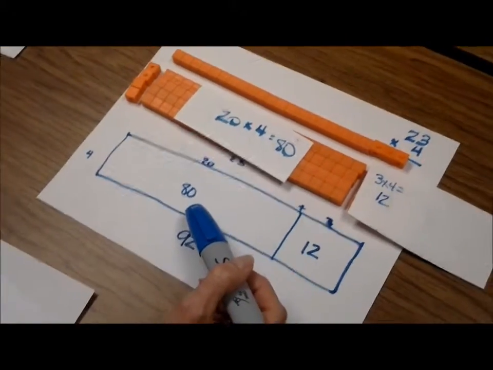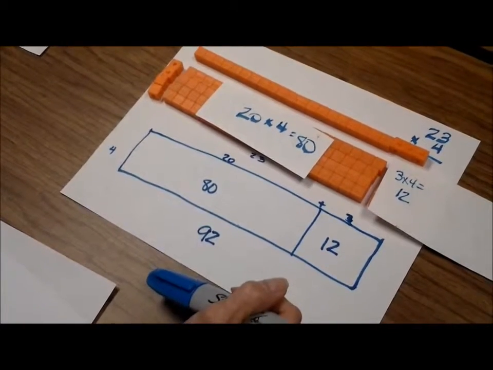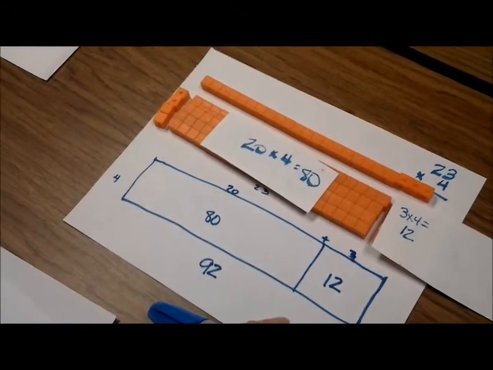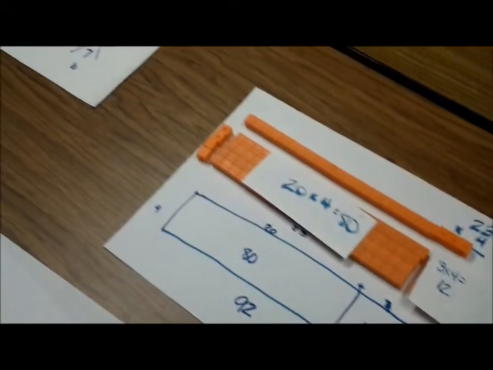So it ended up using the vocabulary itself of the value of the number, really helping them to understand that place value, and like terms, which they're going to need. That's what's happening here.